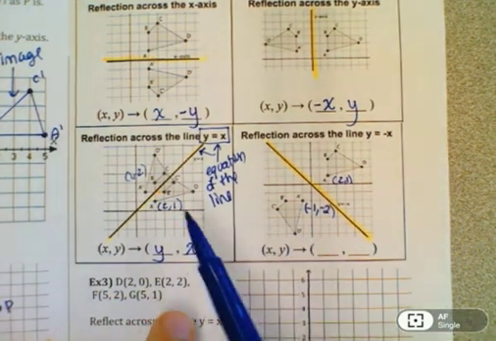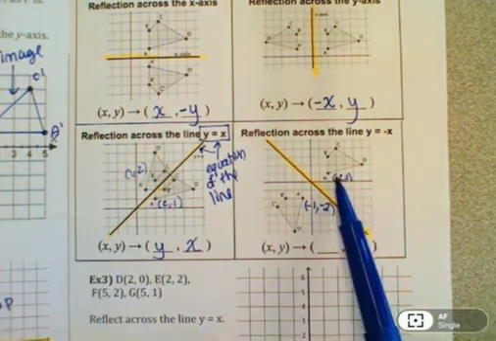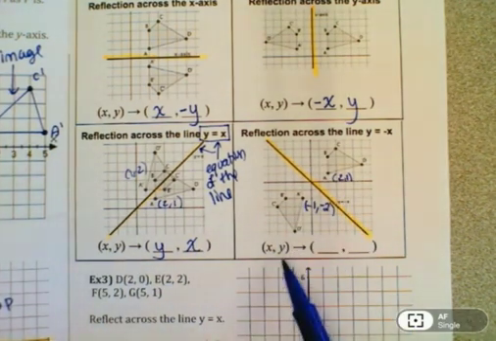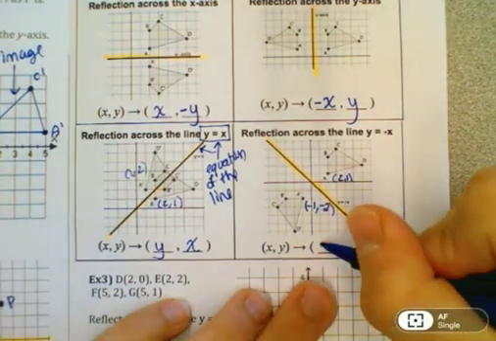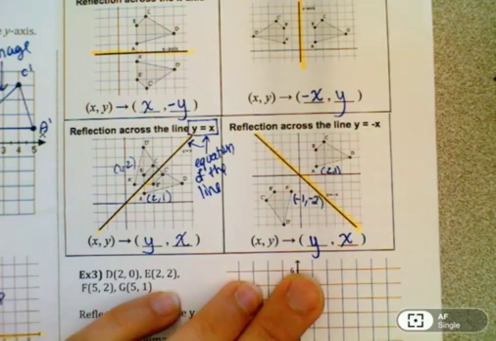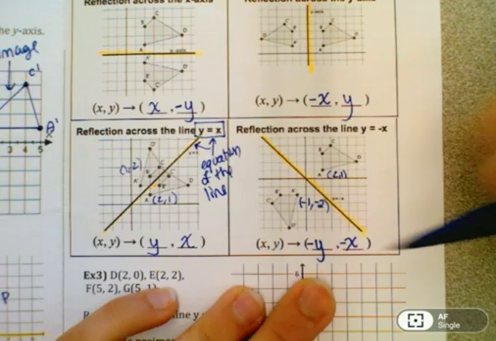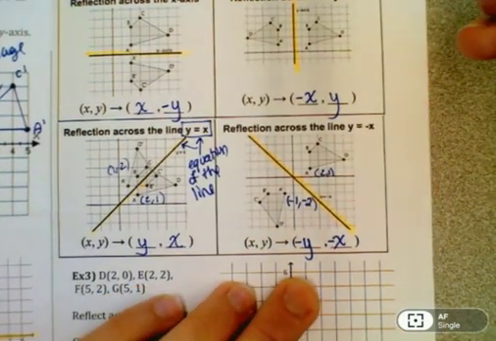So what's happening here is just like in this problem, they're flip-flopping, right? The 2 went into the second spot and the 1 went into the first spot. So they're going to flip. The y and the x trade spots. But they also both become the opposite of what they originally are. So I'm going to be careful not to say they're becoming negative. They're becoming opposite of what they are.